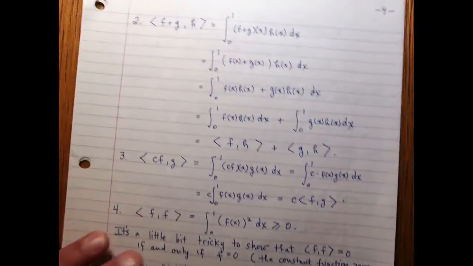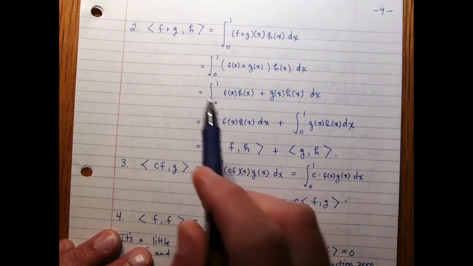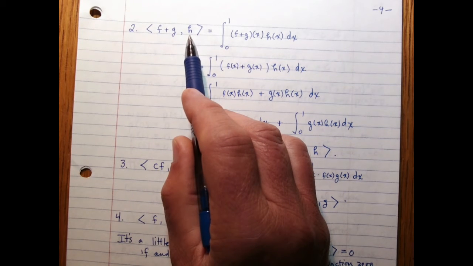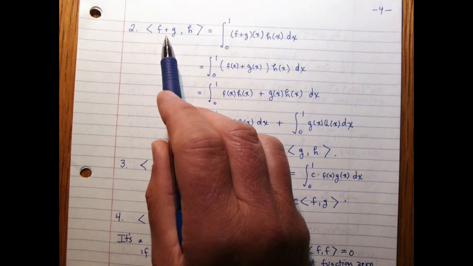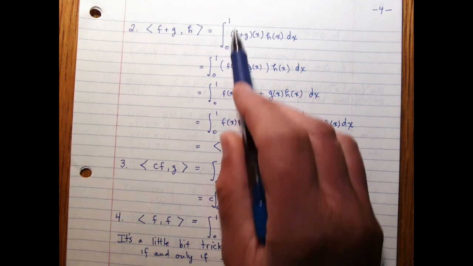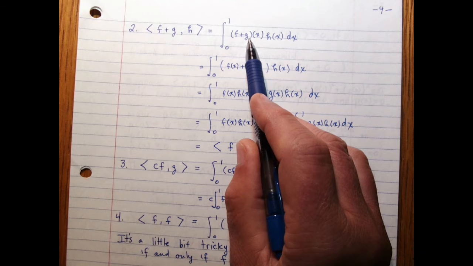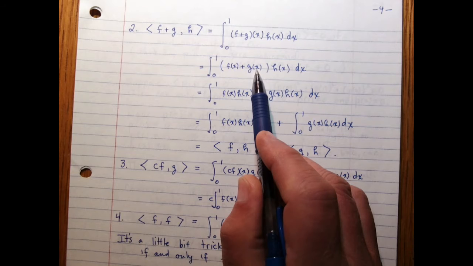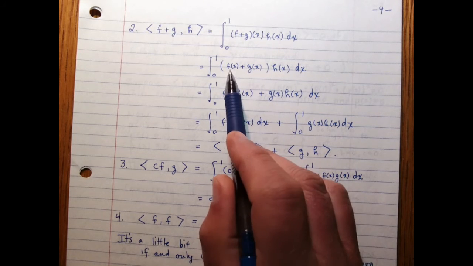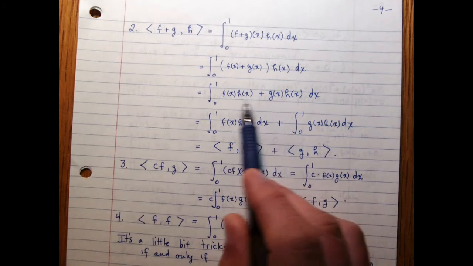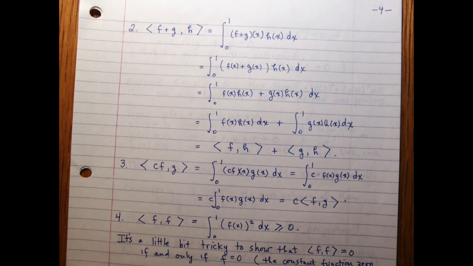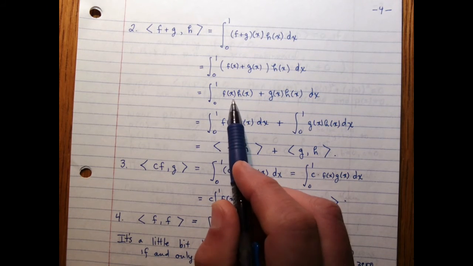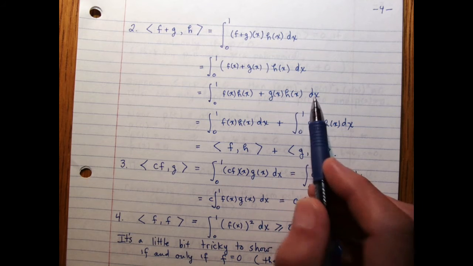Let's go on to the second property here. And so this is that distributive property. I need a third function here. I'm calling the third function h. So the inner product of f plus g with h would be the integral from 0 to 1 of the f plus g function times the function h. But f plus g is just f of x plus g of x. So inside the integral, I have the sum of two functions times h. I can distribute. Again, I'm using just distributing of real number values here. So I get the integral from 0 to 1 of f times h plus g times h dx.